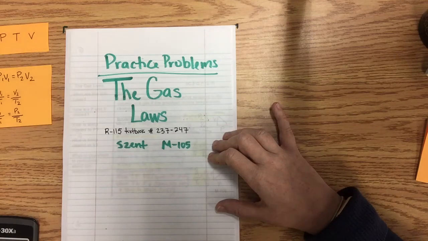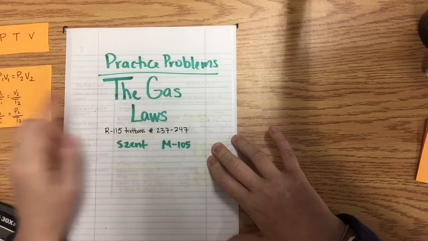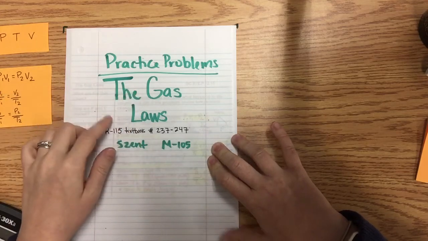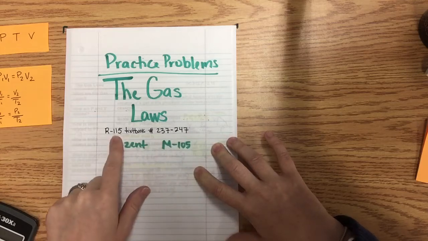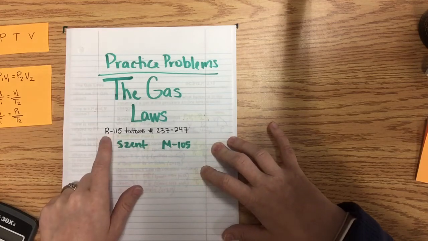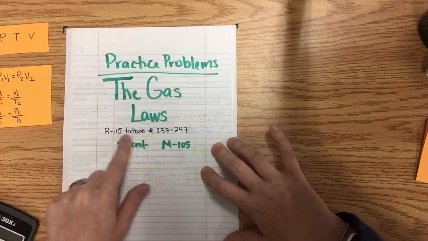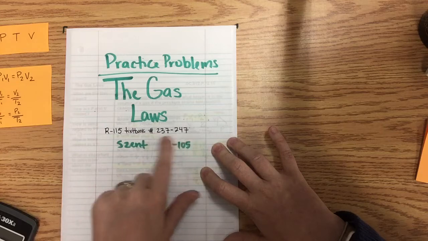Okay, so now we're going to look at practice problems for the gas laws. In the previous video, we looked at the gas laws, and now we're going to look at a couple of practice problems. The practice problems that I'm referring to come from the back of the textbook. There's an appendix in the textbook, and if you turn to page R115 at the very back of the textbook, you'll see for chapter 11, which are the gas laws, there are some problems.